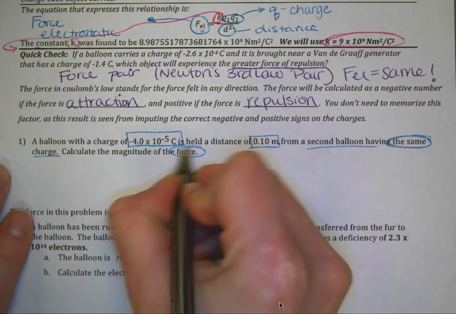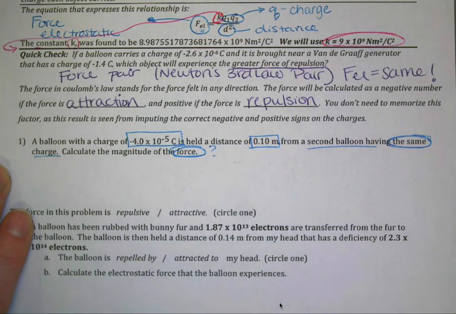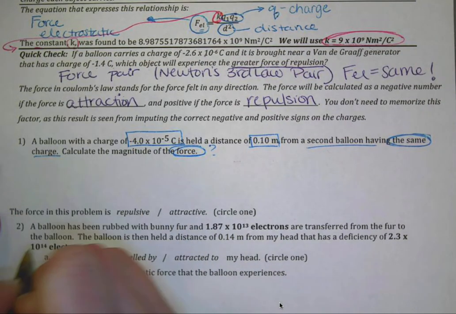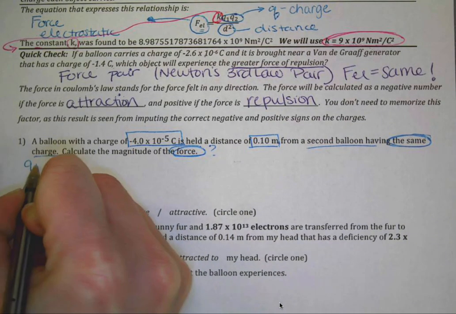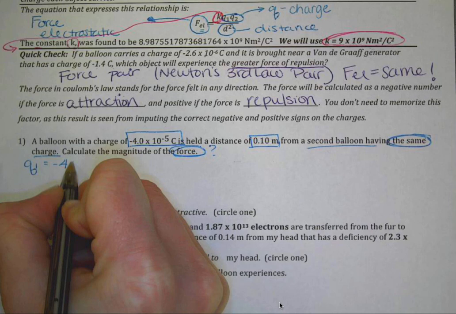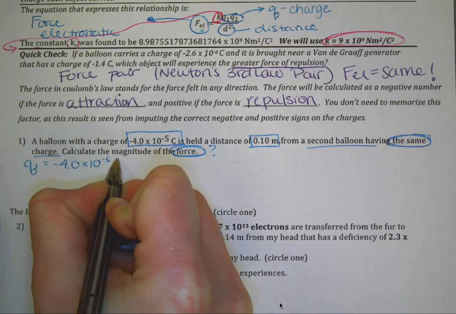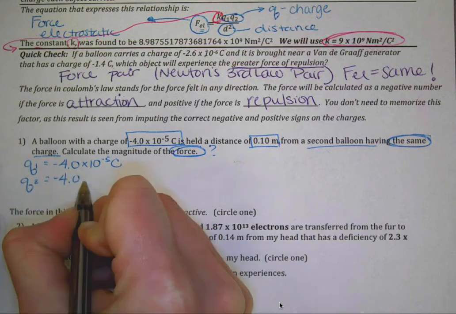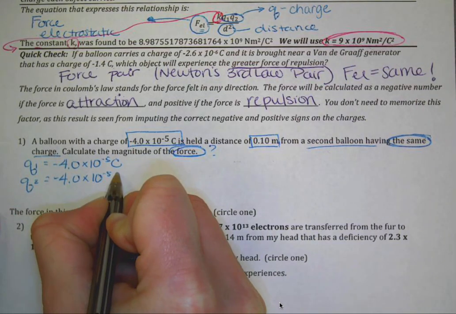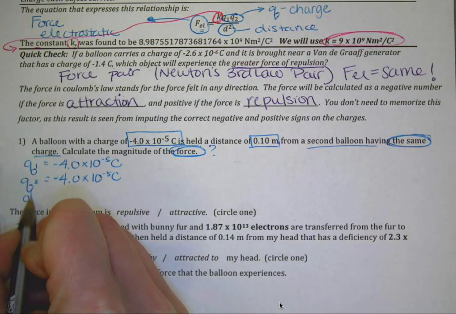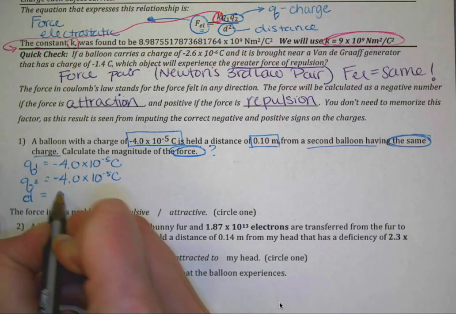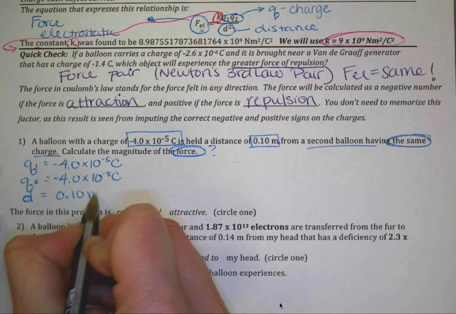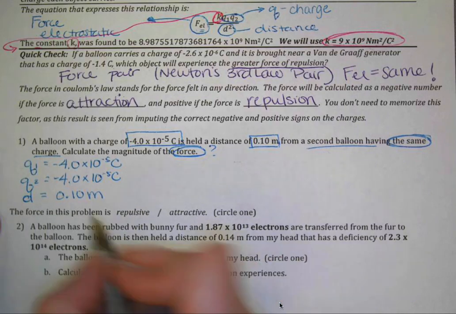So we are looking for the force. You can write out your knowns. We do know that Q1 is equal to negative 4.0 times 10 to the negative 5 coulombs. Q2 is the same, so that is also negative 4.0 times 10 to the negative 5 coulombs. The distance is 0.10 meters, and we are looking for F.